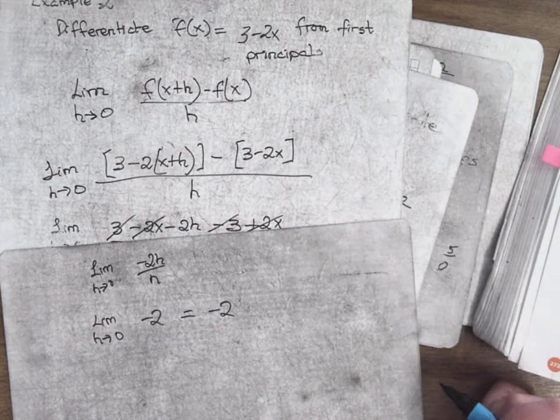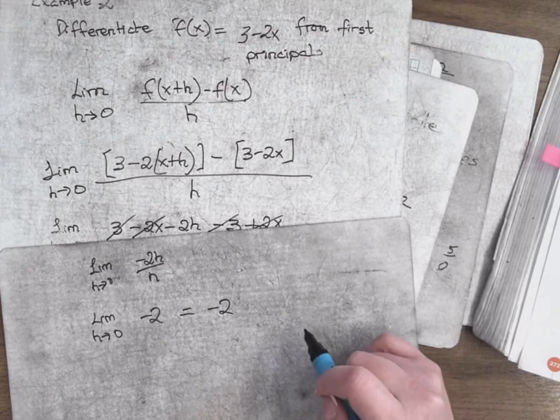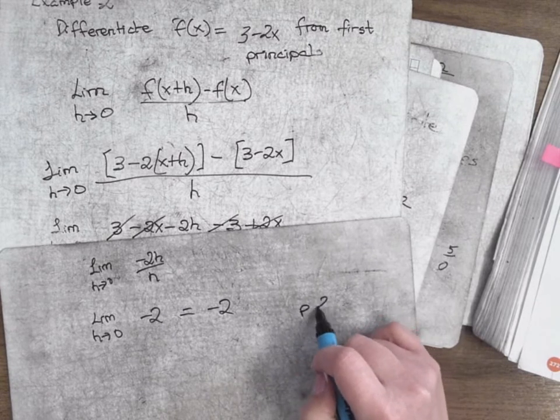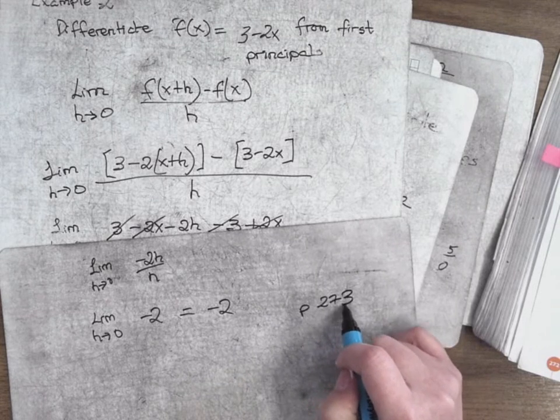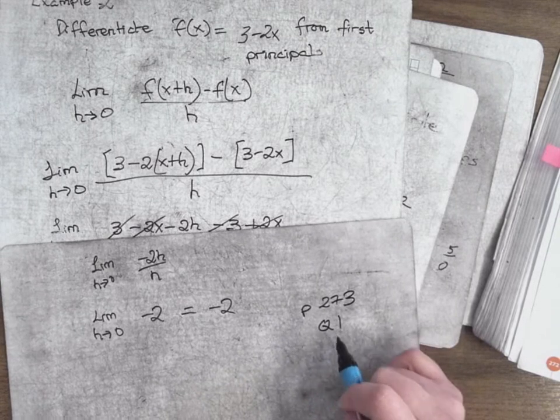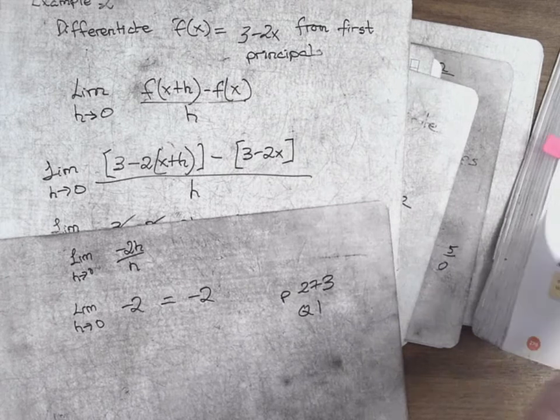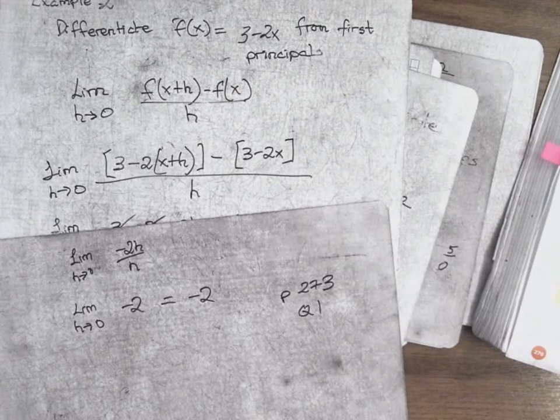Okay, right, I'm going to ask you to try those. I know we've only started them, but let's have a go at page 273, question 1. It's not a lot, okay, so take the time to try and get your head around it. Yeah, put up the photo, yeah.